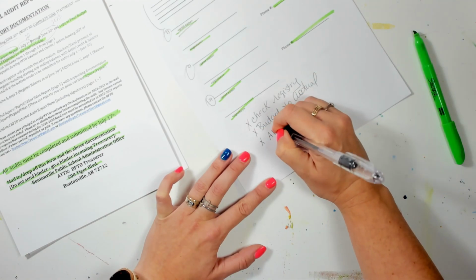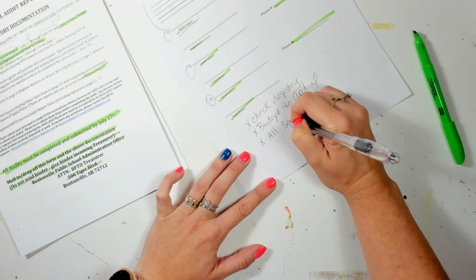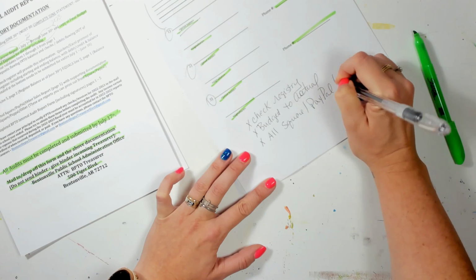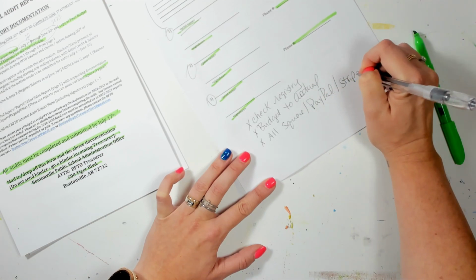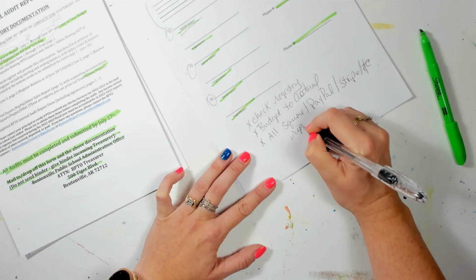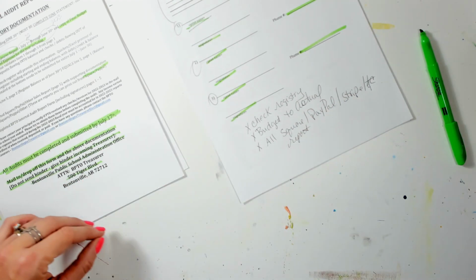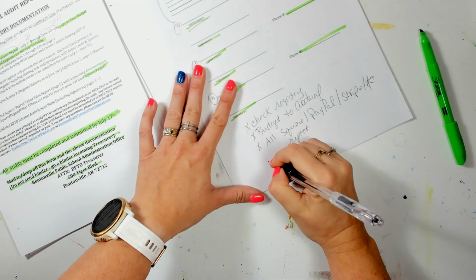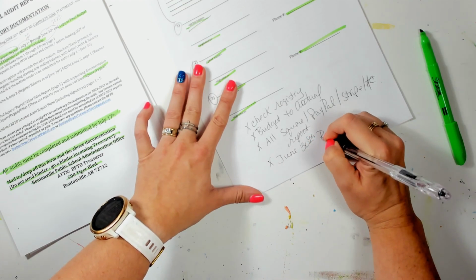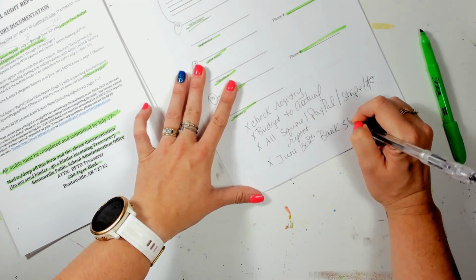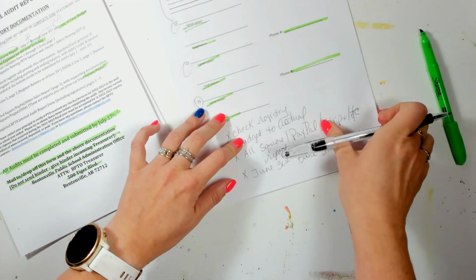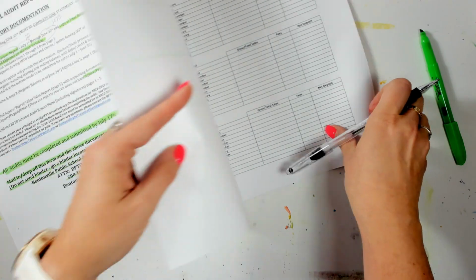You need all of your Square, PayPal, Stripe, etc. I think those are the ones we use. Reports that you print from their website. And then of course your June 30th bank statement. Perfect. And then of course we already talked about this last page.